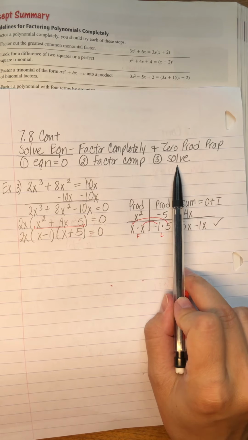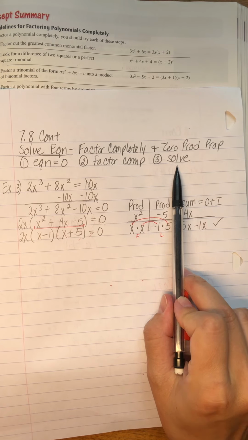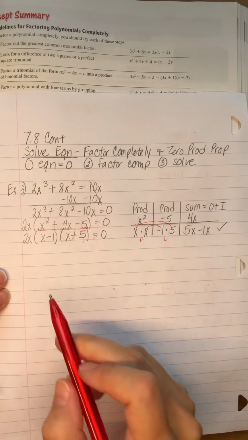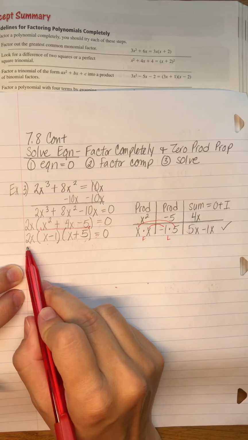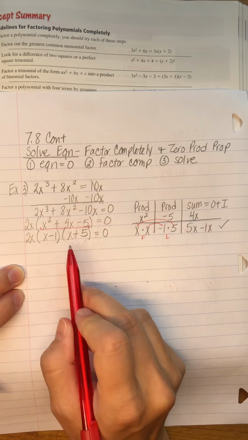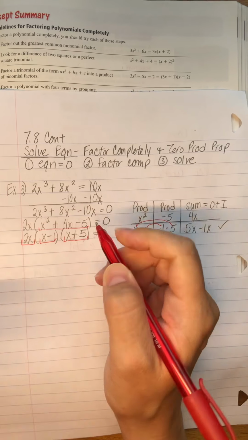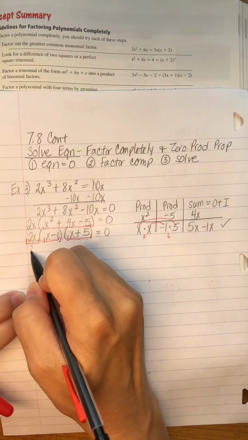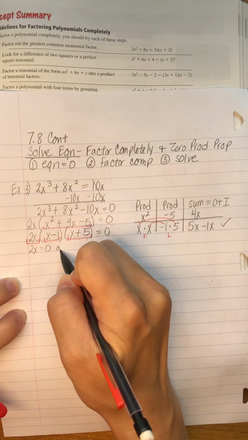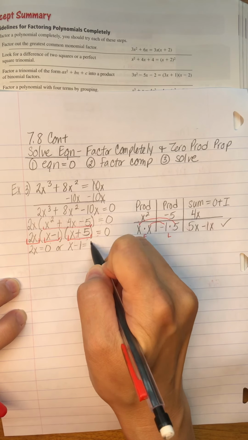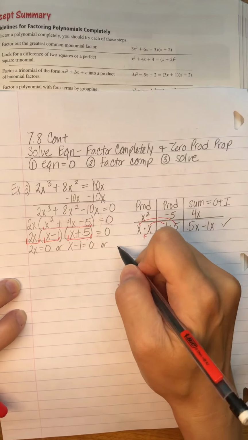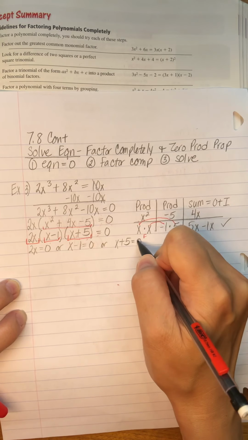Now I'm ready to solve. I'm going to set each factor equal to 0 and solve. This has 3 factors. This has an x, this has an x, and this has an x. So this one and this one and this one each gets set equal to 0. 2x equals 0, or x minus 1 equals 0, or x plus 5 equals 0.